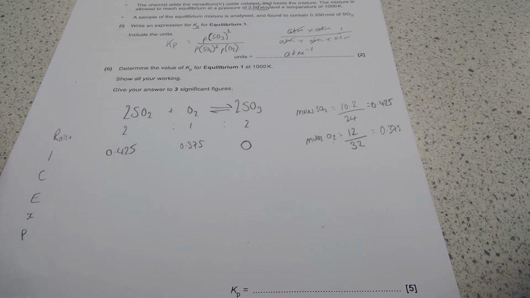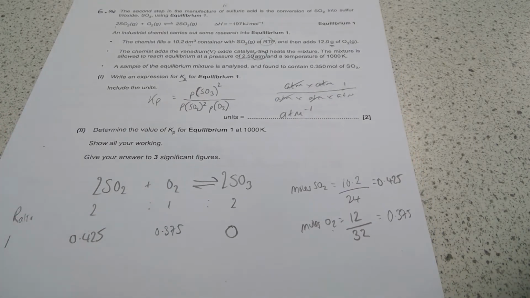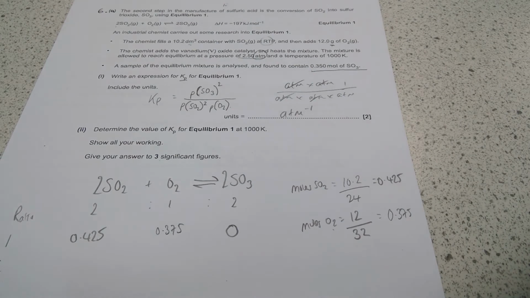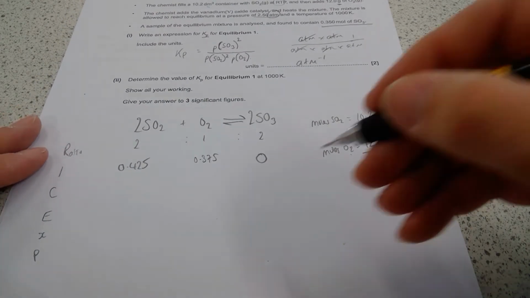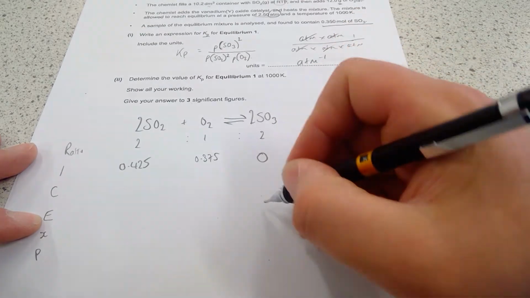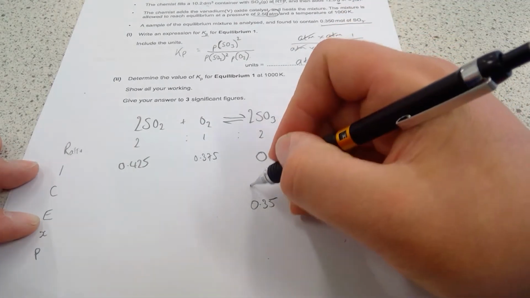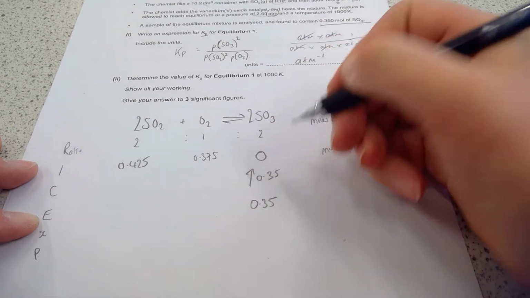Okay, I need to now figure out how much these change by, and that will be related to the ratios in the equation. Let's go back to my information. The chemist adds the vanadium oxide catalyst and heats the mixture. The mixture is allowed to reach equilibrium at a pressure of 2.5 atmospheres, and a sample of the equilibrium mixture is analysed, and it was found to contain 0.35 moles of SO3. There's my amount at equilibrium of the SO3. So if I bring this down here, that's my E for the SO3, 0.35. That is therefore increased by 0.35 moles.